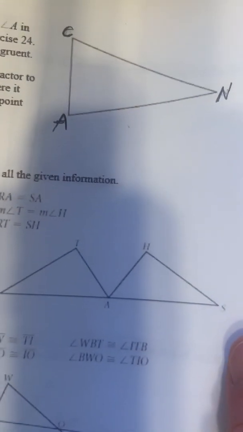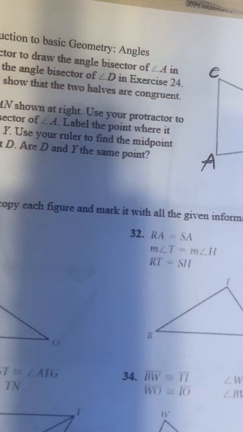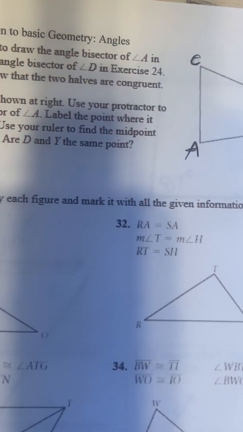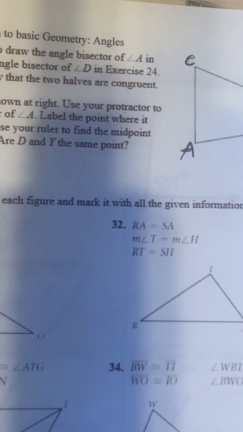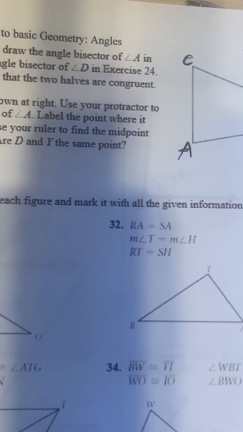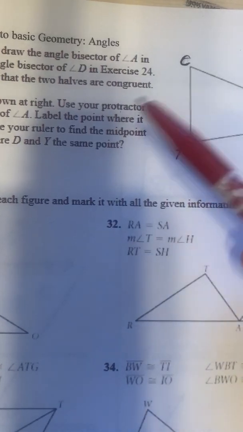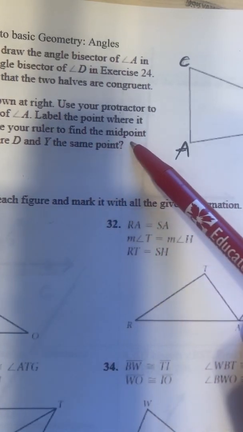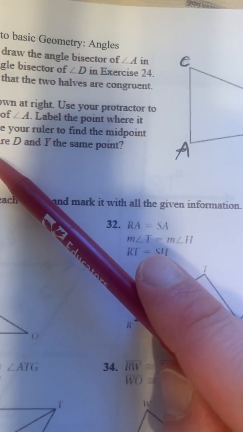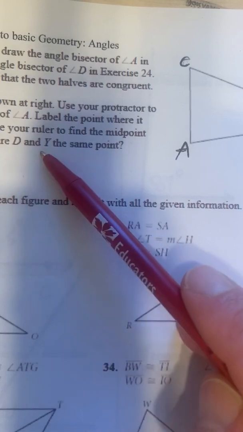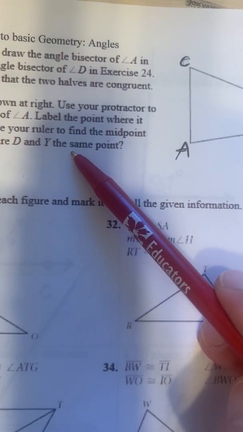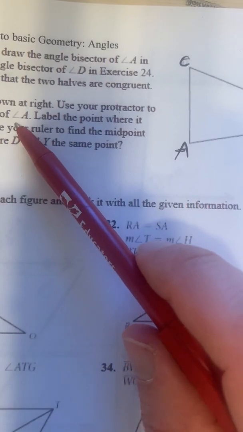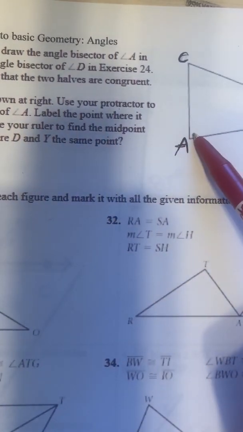All right, so now what we're going to do is take a look at number 26. So we're going to copy the angle, triangle CAN at the right. Use your protractor to find the angle bisector of A. Label a point where you can cross CN at point Y. Use your ruler to find the midpoint of CN and label it D. Are Y or D and Y the same point? Okay, so the first thing we're going to do is find the angle bisector of A.